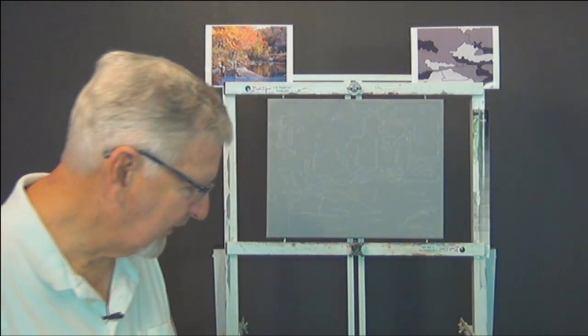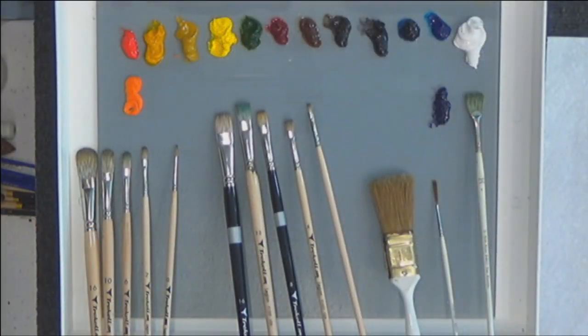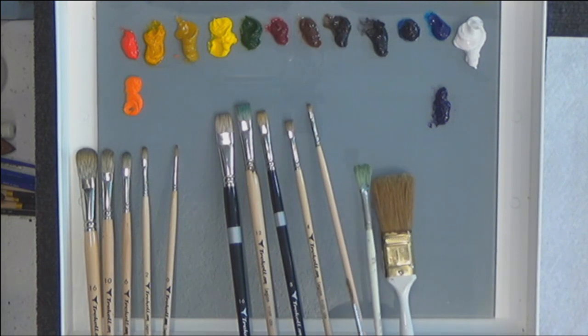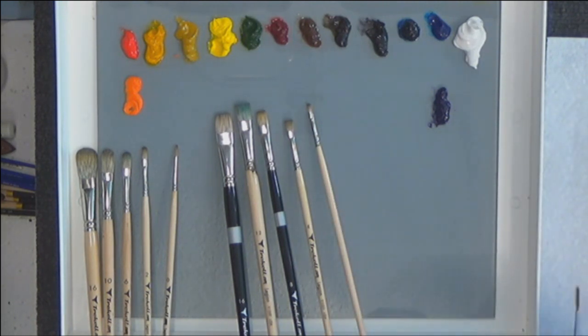Okay, I'm back, and let's get going on this painting. I want to show you first my palette, and it hasn't changed from last painting. I have the same set of colors, and the same set of brushes. I have my 3 Bob Ross brushes: this landscape brush, a rigger, and a fan brush. I may not use those too much, but I still have them in my inventory of paint brushes.